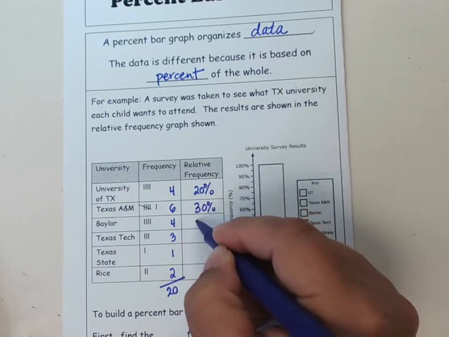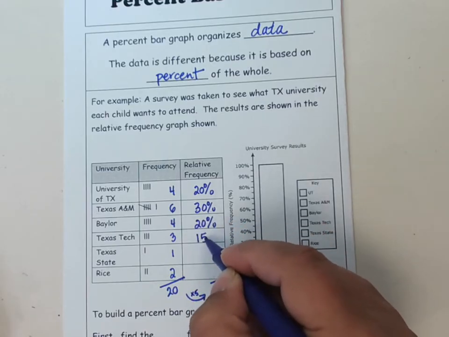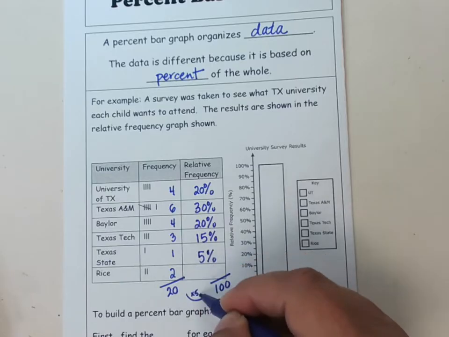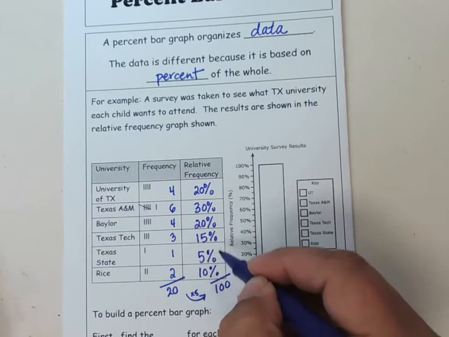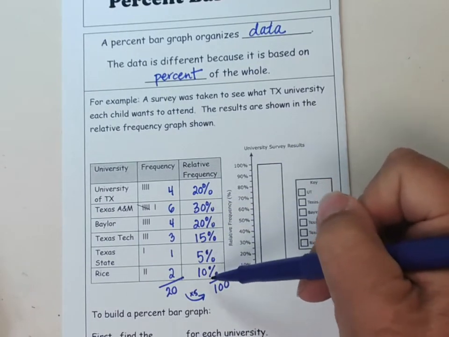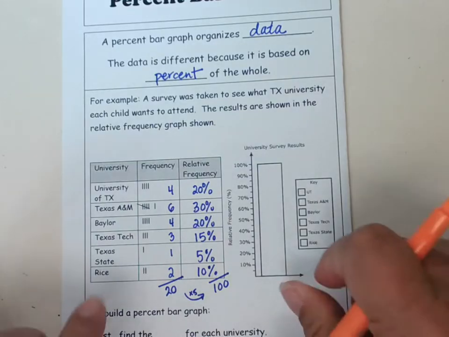4 times 5 is 20%. 3 times 5 is 15%. 1 times 5 is 5%, and 2 times 5 is 10%. So all of those should add up to 100. So 50, 35, 40, 50. Yep, it does. So when we get to the percent bar, what we're going to do is start coloring in.